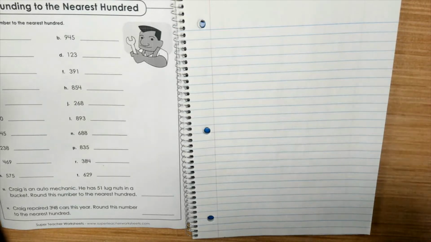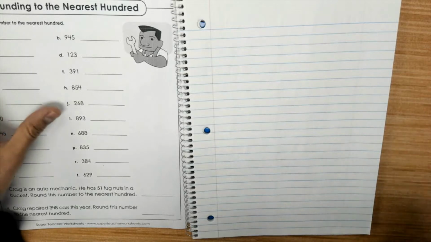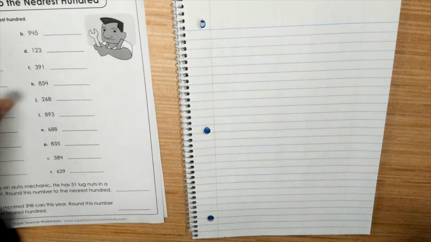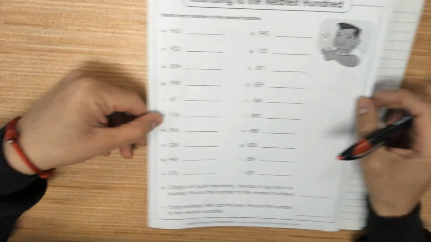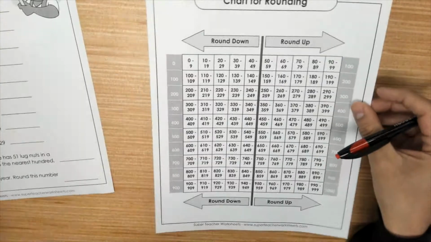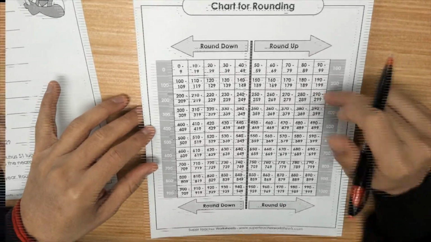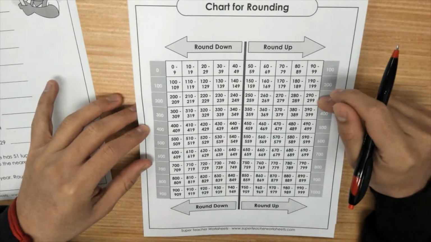Mr. Hernandez here with a lesson on what we're going to do for rounding to the nearest hundred. So, here we go. What you will need, and you will have this on your iPad, is this rounding to the nearest hundred sheet. And you can download this onto your files. It's this chart for rounding. This is going to be on our announcement, so you can download that too, okay?